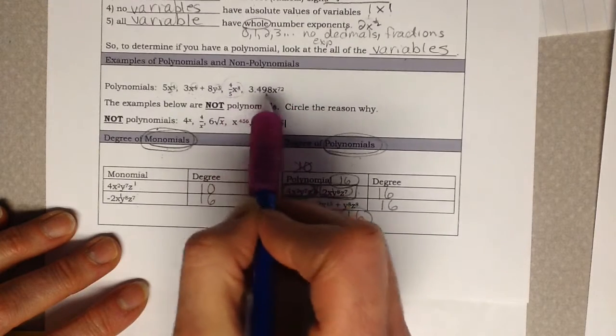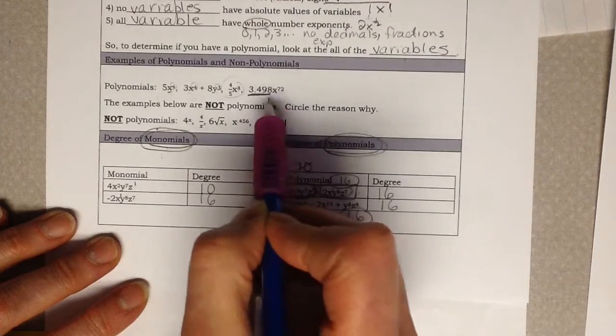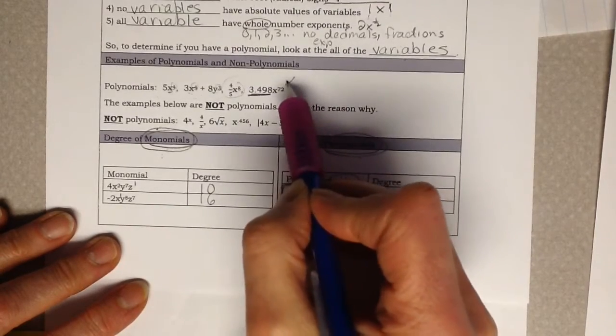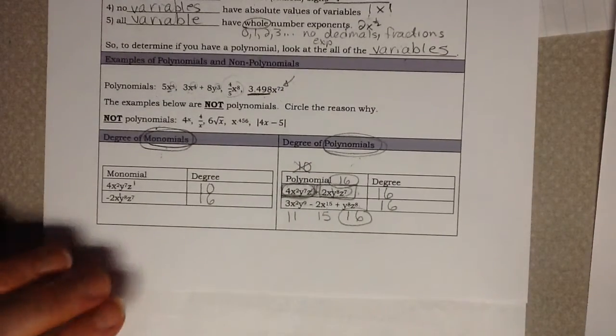Same is true for this one. Now, someone asked me about this one. They said, I thought you can't have decimals. You can't have decimals in the exponent of a variable, but you can have decimals in front of the variable.